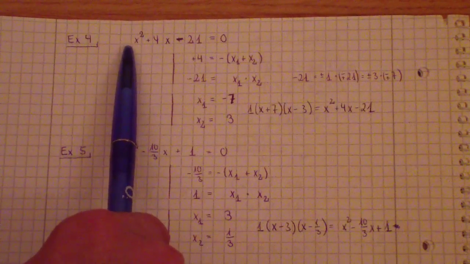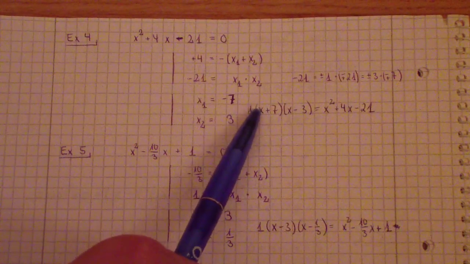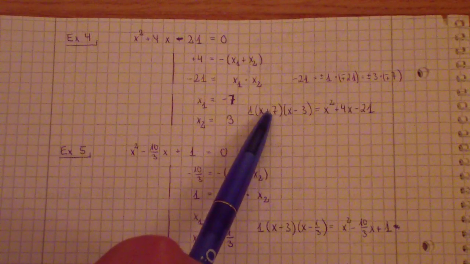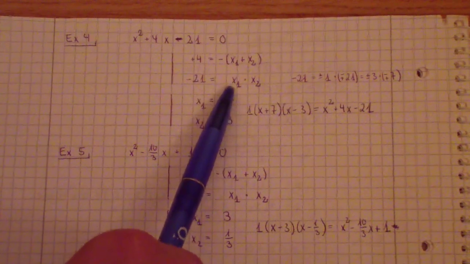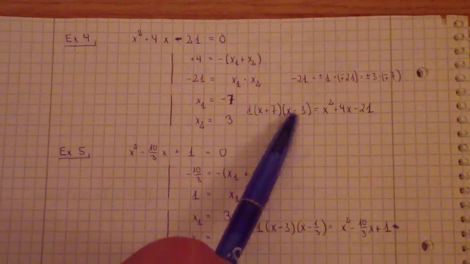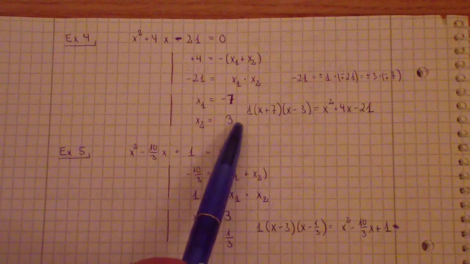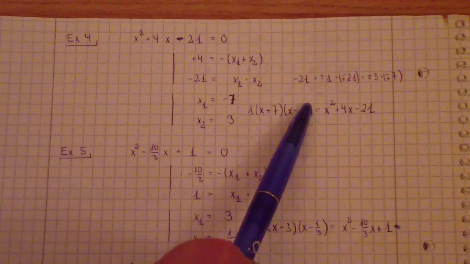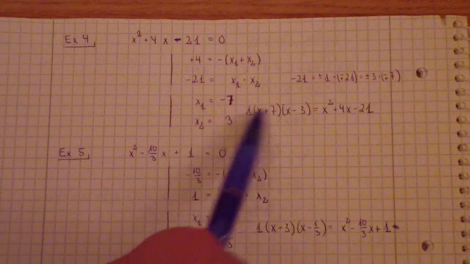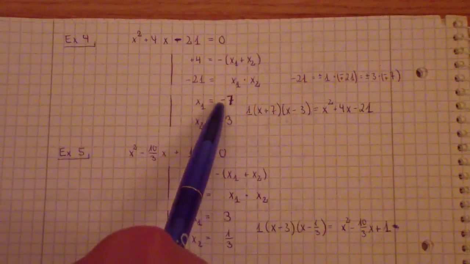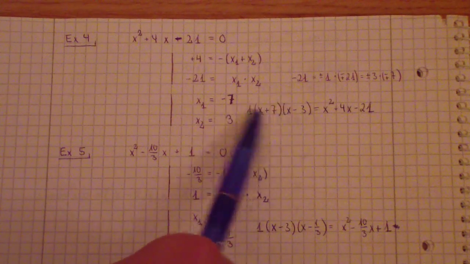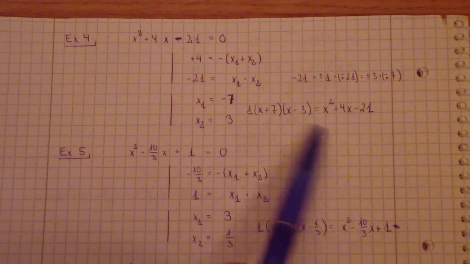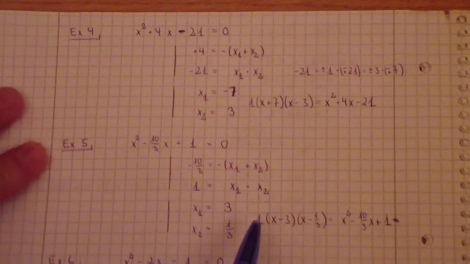1 times, because the quadratic coefficient is 1, multiplied x plus 7, because it's minus 7, which will give you plus 7 here, and x minus 3. So how you could check this: if you plug in the solution, it should give you a 0 here. For example, minus 7 plus 7 will give you a 0. Okay, and actually if you multiply this out, you will get this.